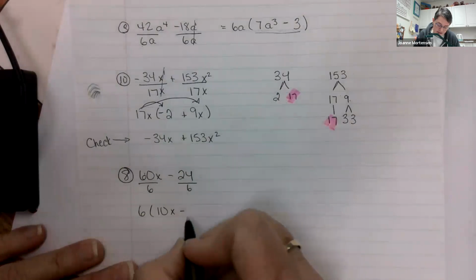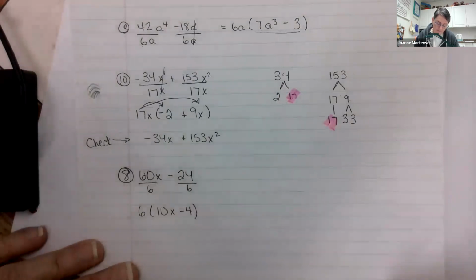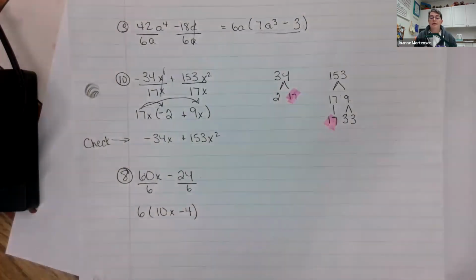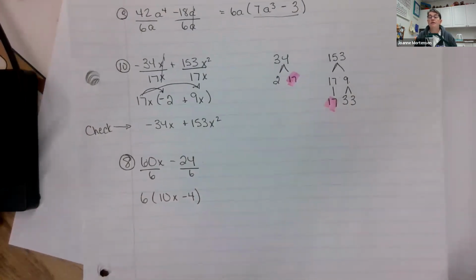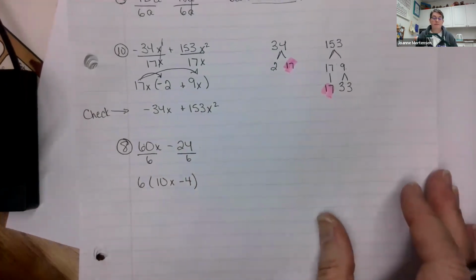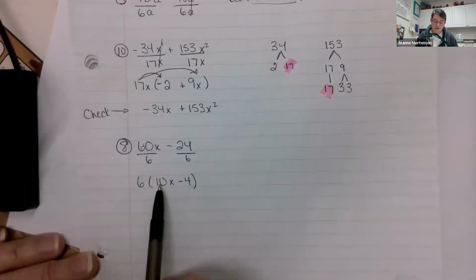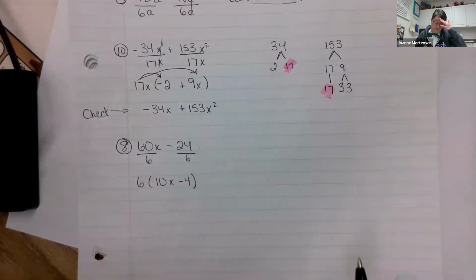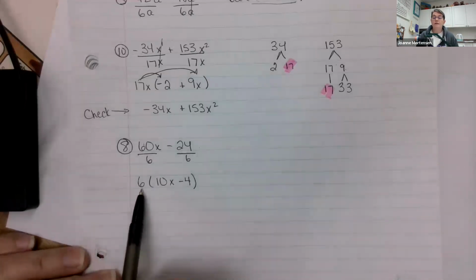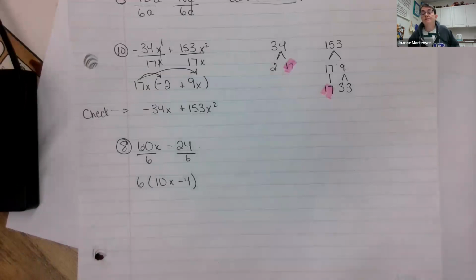Minus 24 divided by 6 is 4. And we're only getting half marks. And how do I know? Because both of these can be divided by 2, which means you didn't take a big enough number out in the first place.